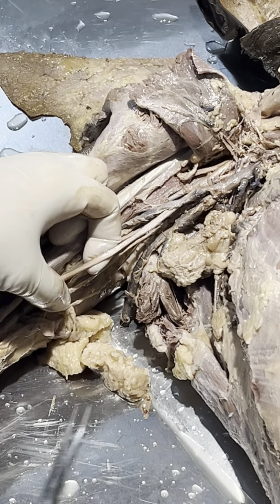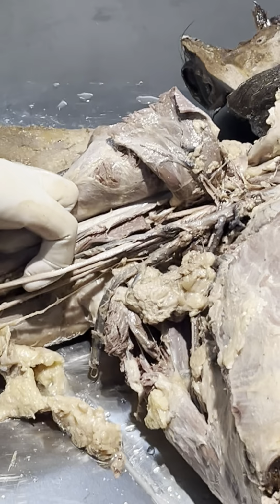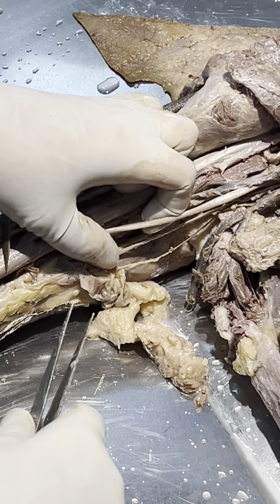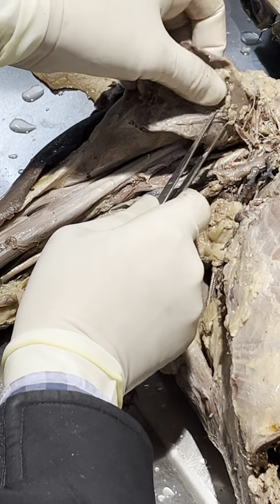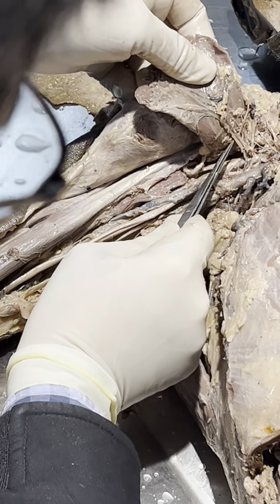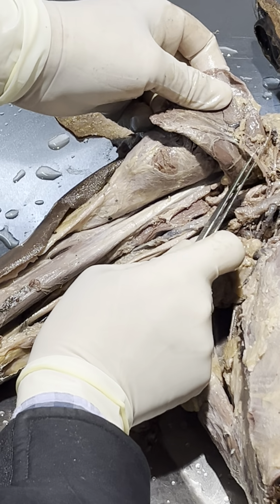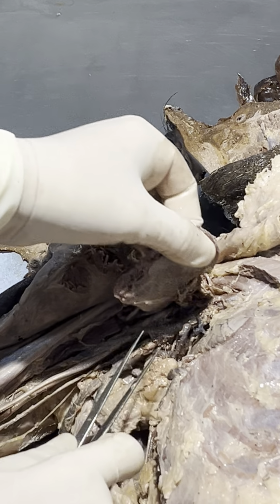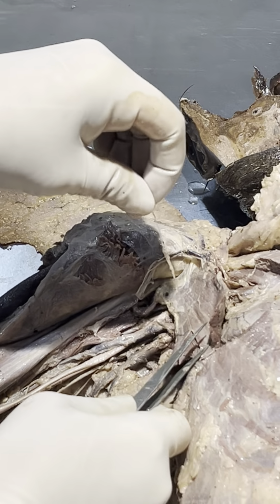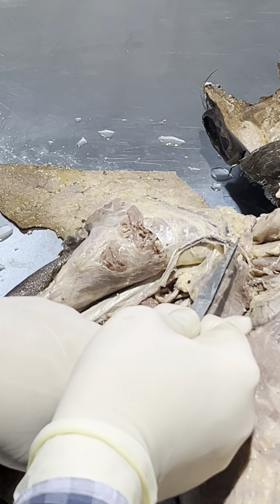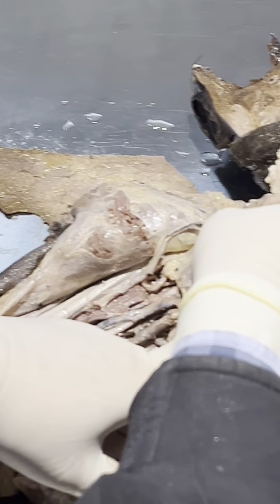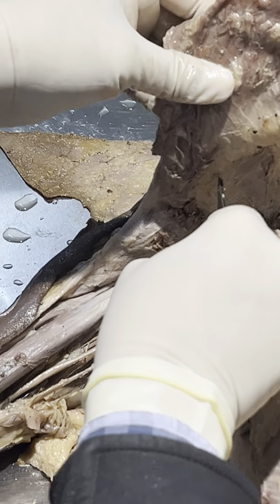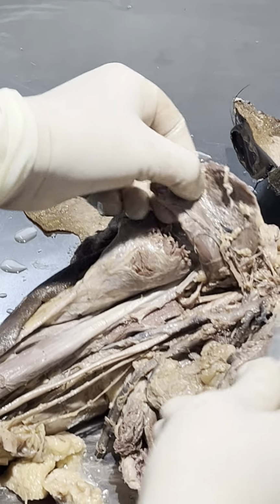Now the medial cord of brachial plexus lies medial to the second part of axillary artery, and you can see here the first branch of the medial cord is the medial pectoral nerve. This is the first branch of medial cord. It supplies the pectoralis minor muscle, and after piercing the pectoralis minor muscle, it also supplies the pectoralis major muscle here. So this is the first branch, medial pectoral nerve.